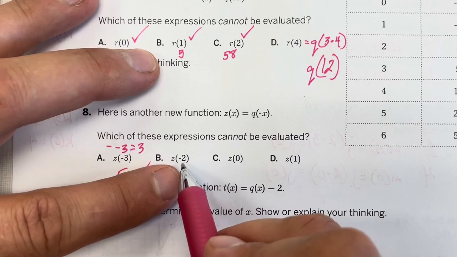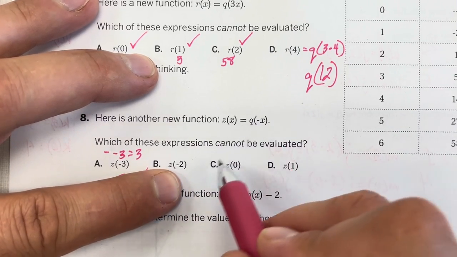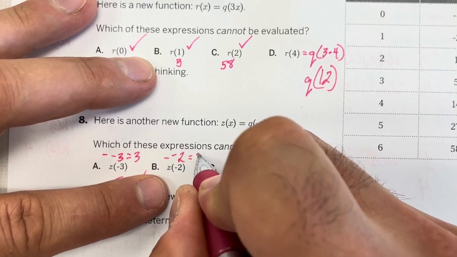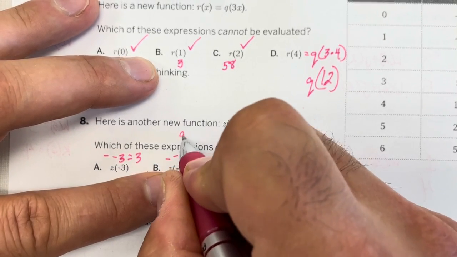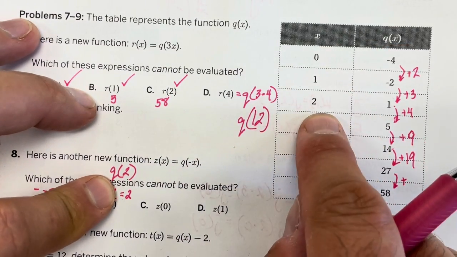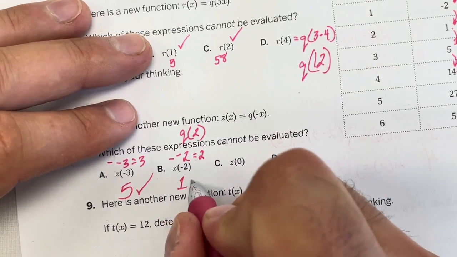We can do that. -2. Put another negative in front of that x value, -2. That means actually 2. So we want to go to q of 2. Can we find that value? Q of 2 is 1. Yes, we can. That one we can do.